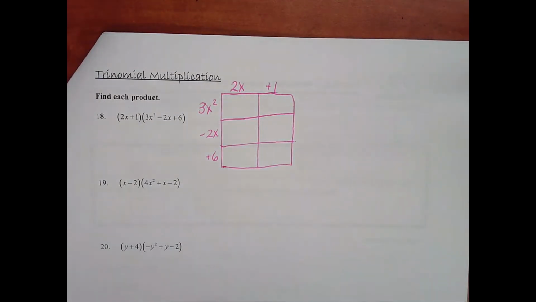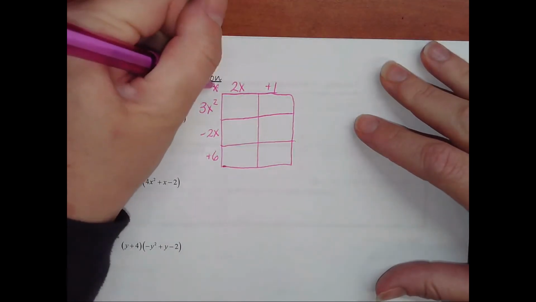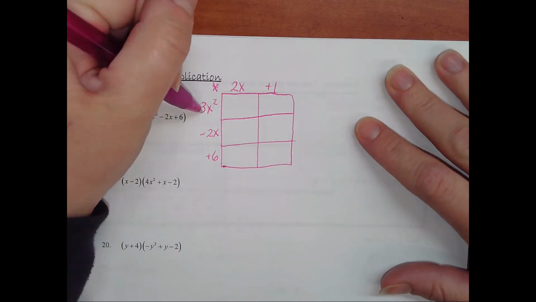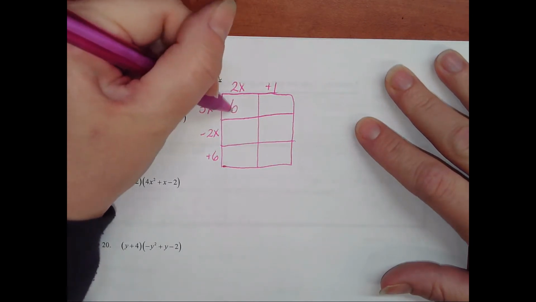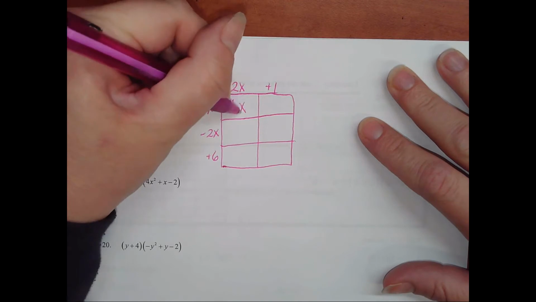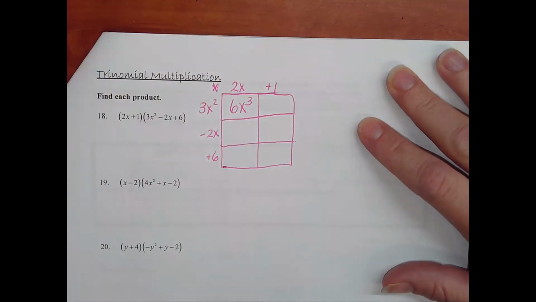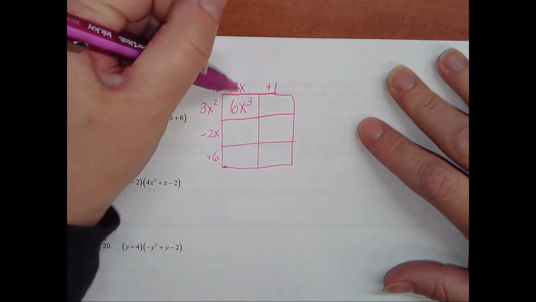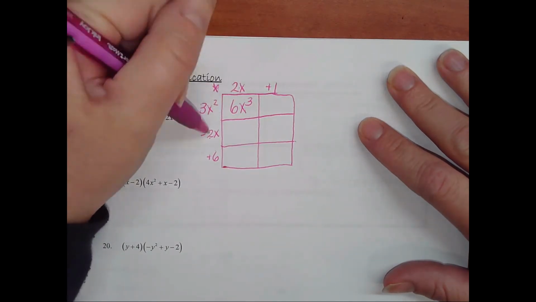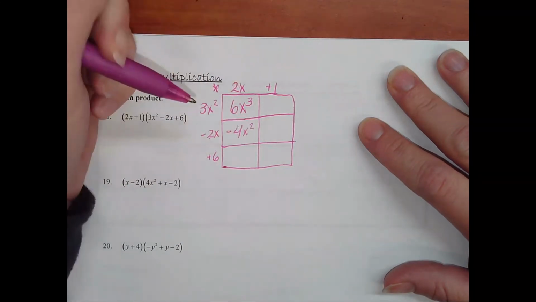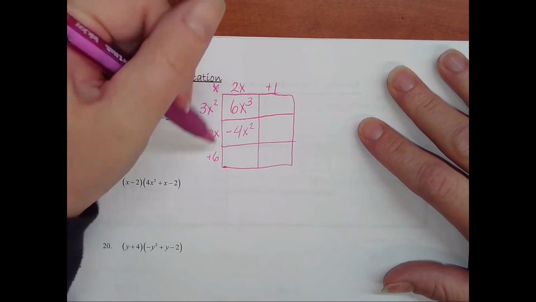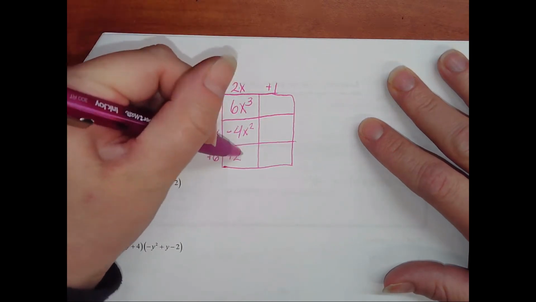Remember, when you multiply, you add your exponents. So we're going to multiply 2x times 3x squared. 2 times 3 is 6. X times x squared is x cubed. And you can jump around all you want because what's kind of cool about a table is you don't have to go in the same order as me. So 2x times negative 2x. 2 times negative 2 is negative 4. Add your exponents, x squared. And then 2x times 6 is 12x.